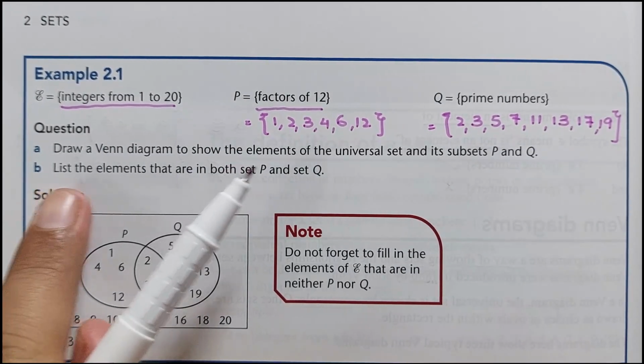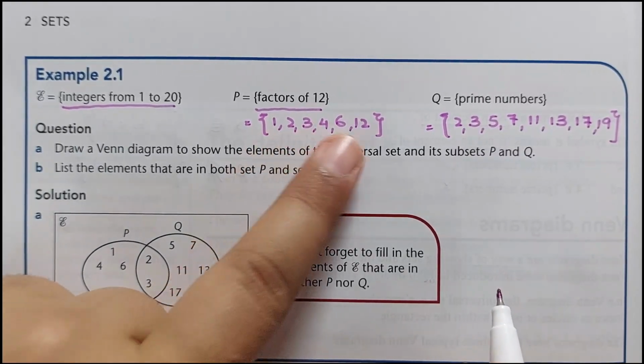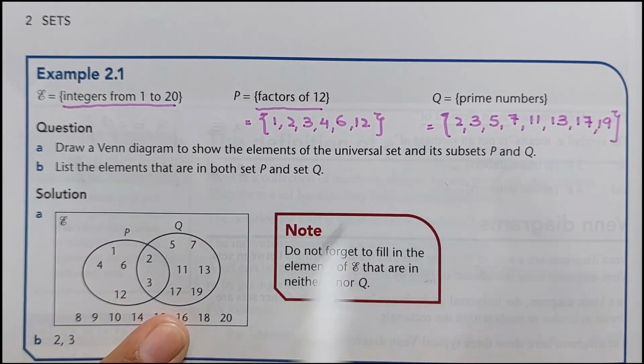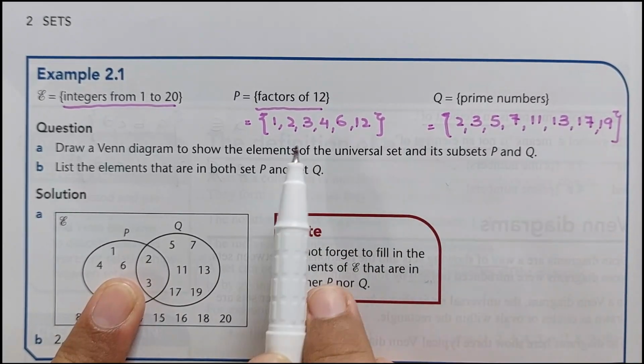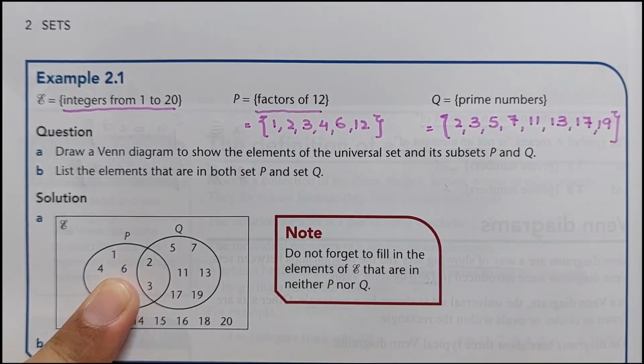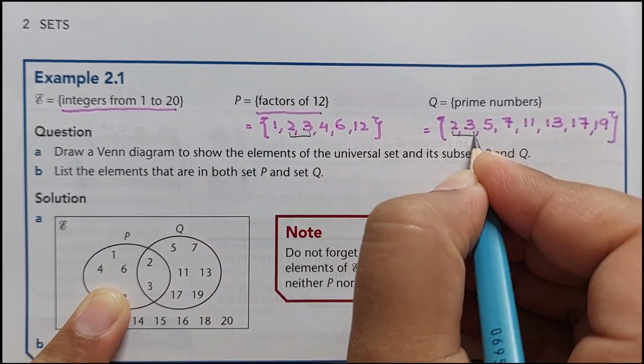Right. Now list the elements that are in both the set P and set Q. Now we have to list the elements of set P and set Q. You can see there is an intersection. The set P and set Q have common elements. What elements are common? You can see 2 and 3. These are the common elements in both sets, right?